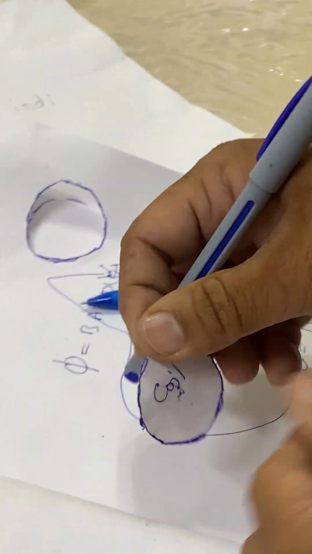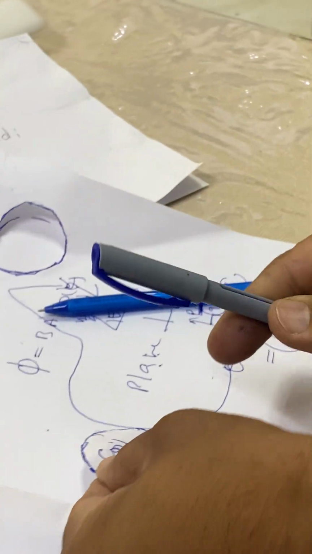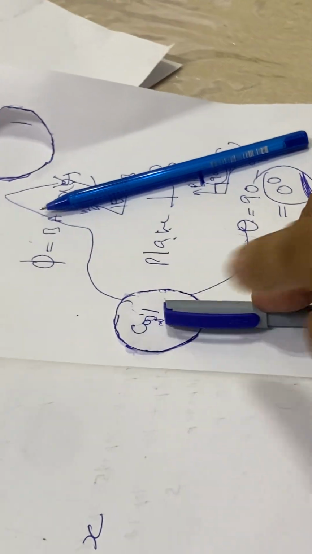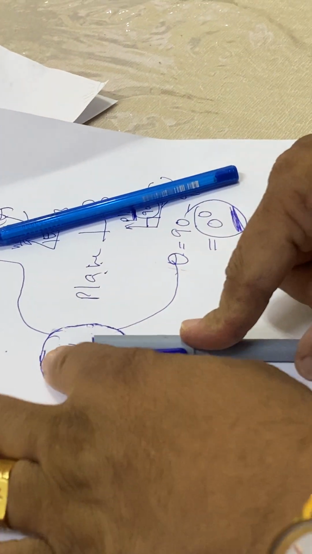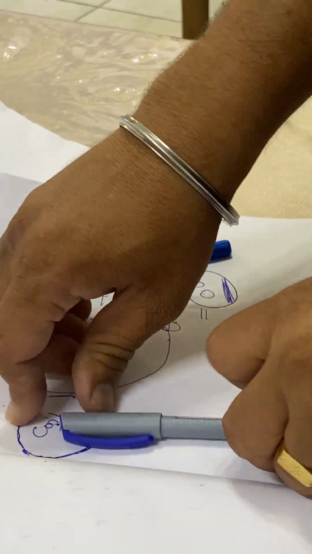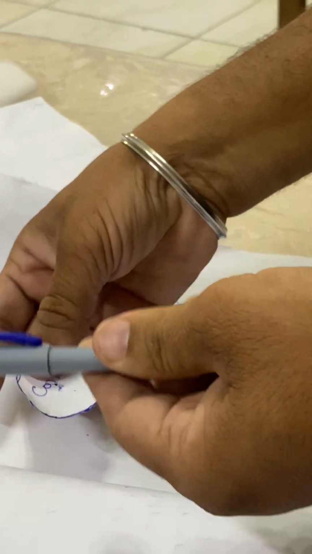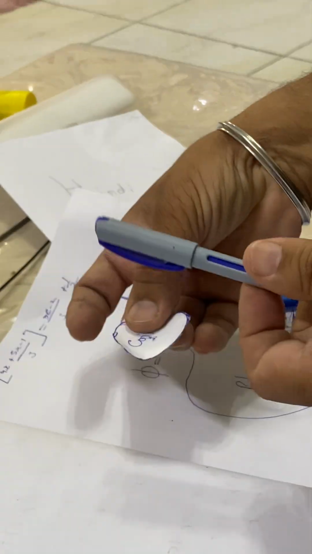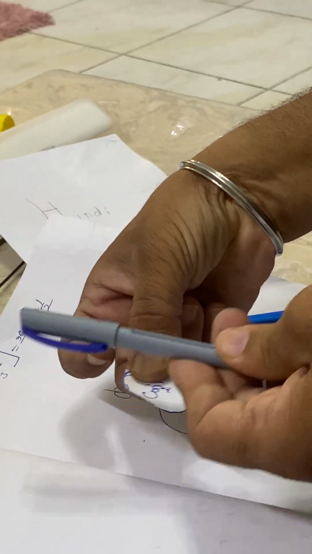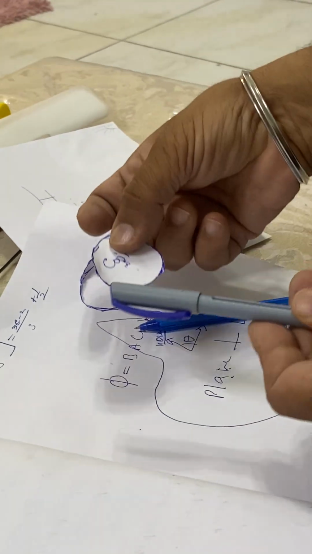Now in this case, this is the direction of the B. So we cannot take 0. There is a 0 angle between the plane of the coil and the direction of the magnetic field. So 0 cannot be taken in the formula.